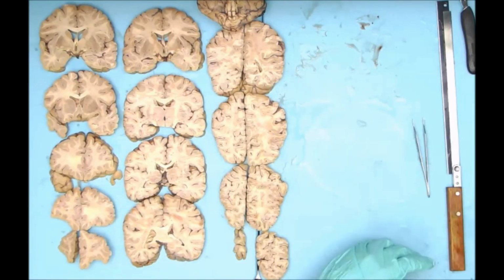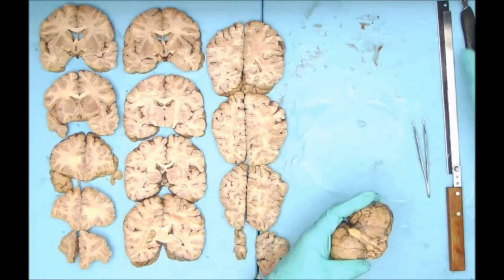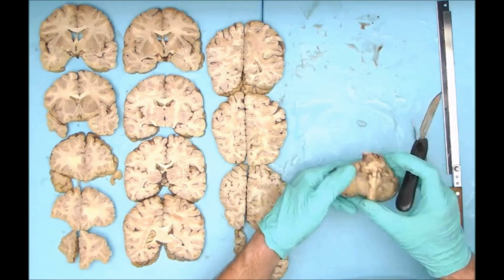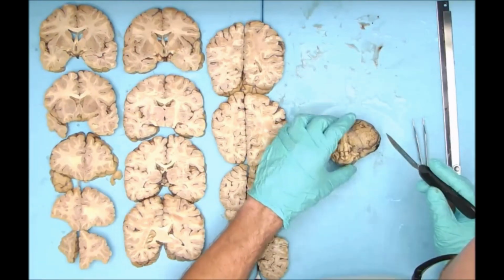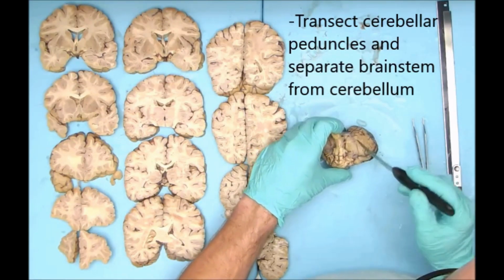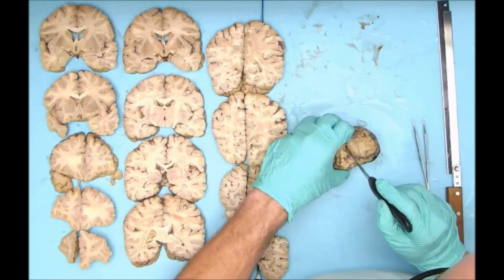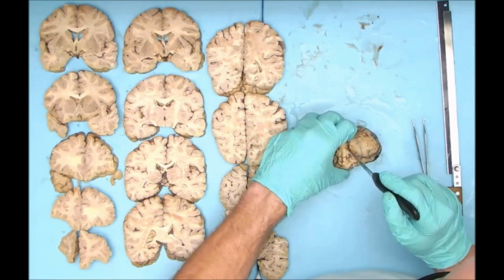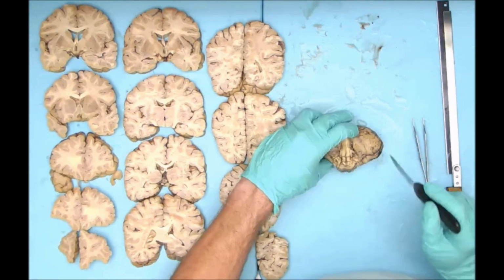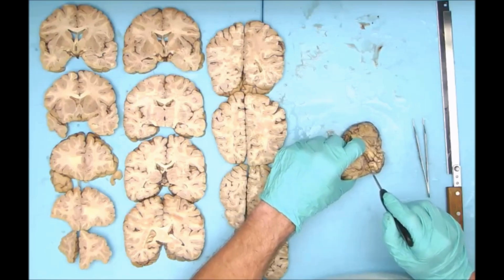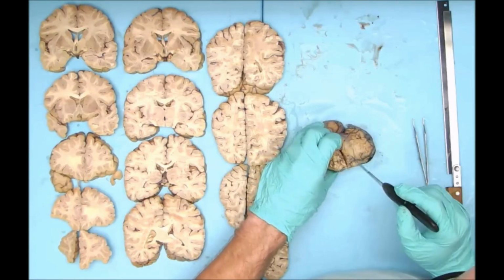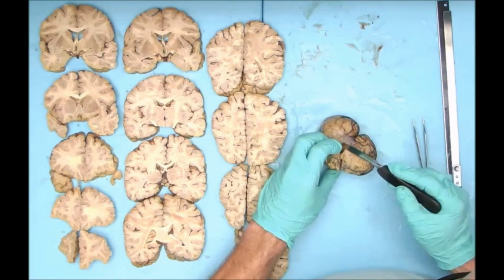So now that I've sectioned the anterior half and the posterior half of the cerebrum, I'm going to divide the brainstem and medulla from the cerebellum by cutting through the cerebellar peduncles. And you'll notice the right cerebellum, I've put a little bit of black ink over that area, because I find it's somewhat difficult to maintain the orientation with the cerebellum.